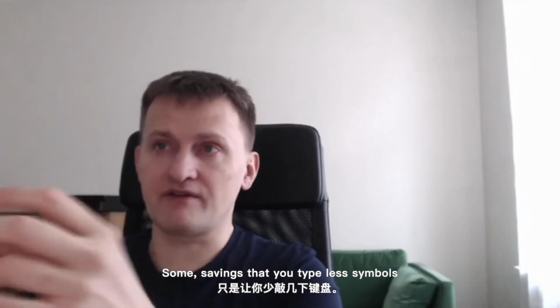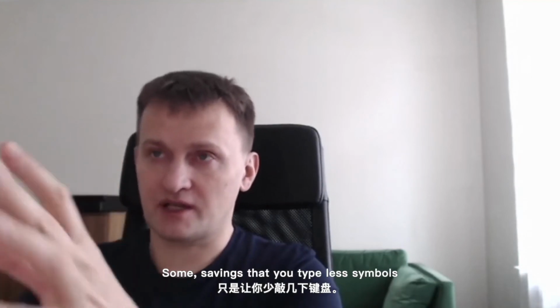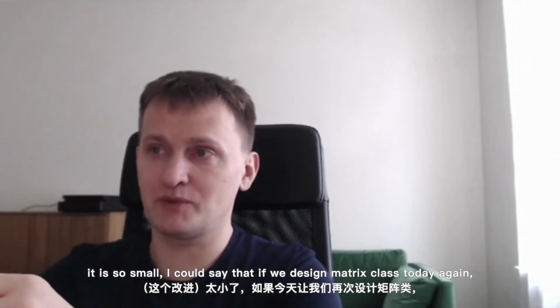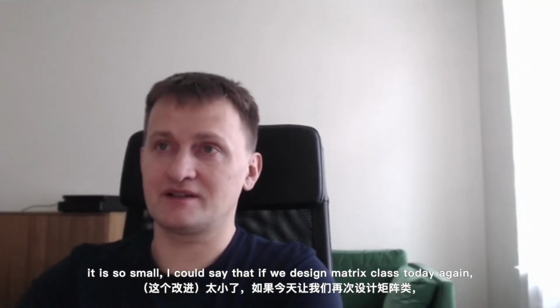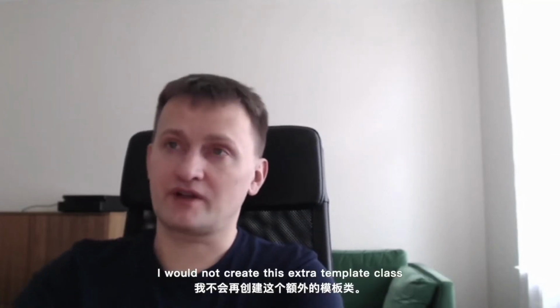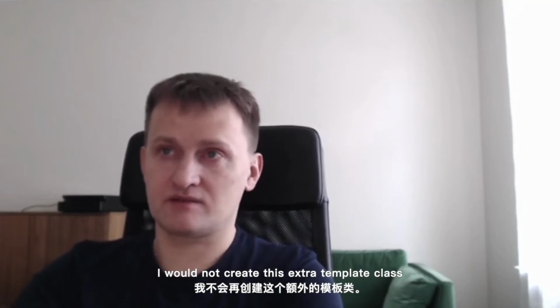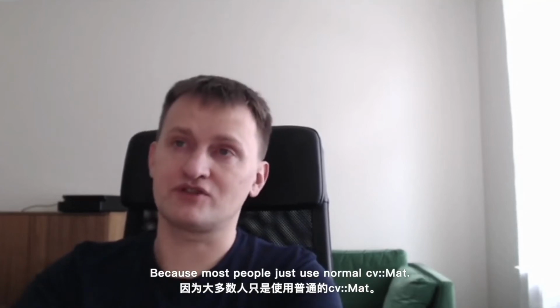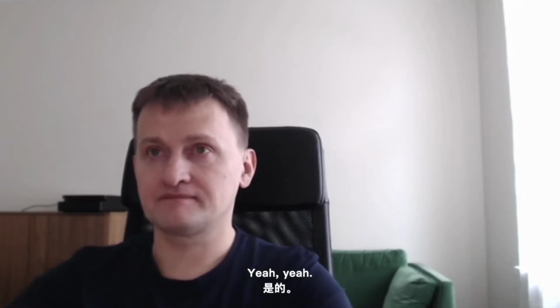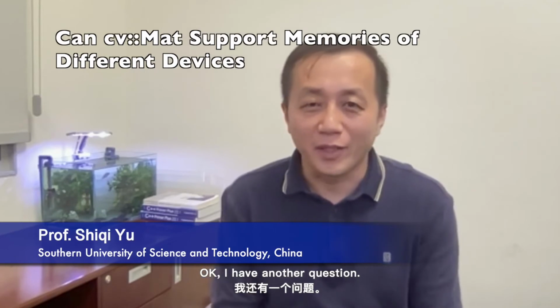But I would say that the number of such algorithms that access elements directly in this way is small, and the savings from typing fewer symbols are so small that if we designed the matrix class again today, I would not create this extra template class, because most people just use normal cv::Mat.